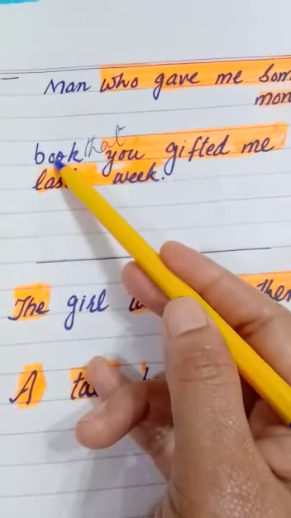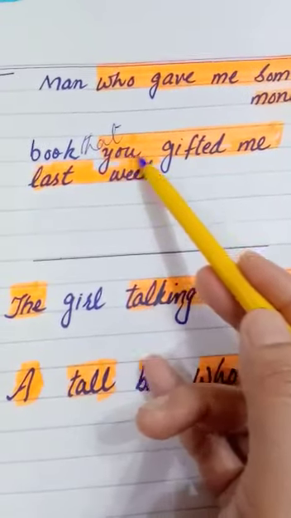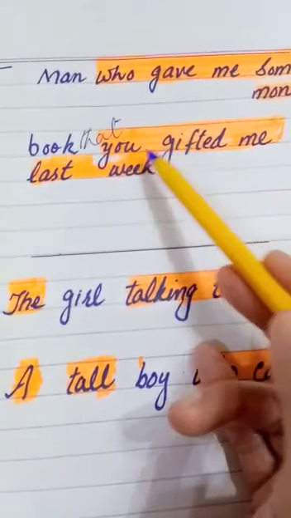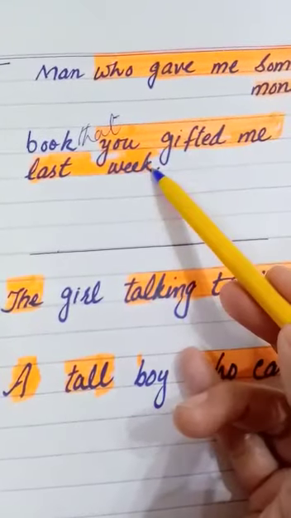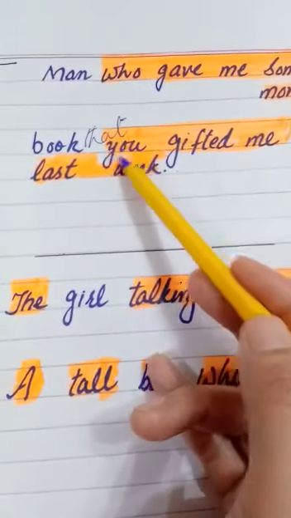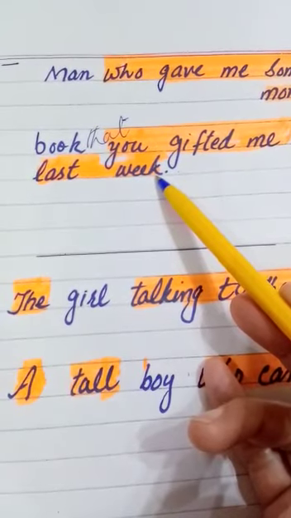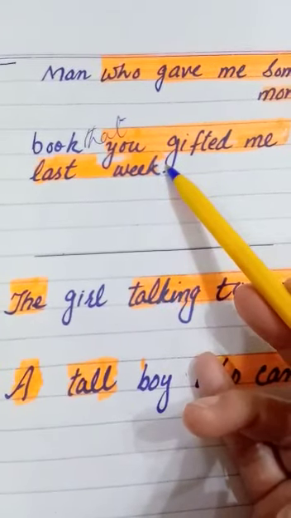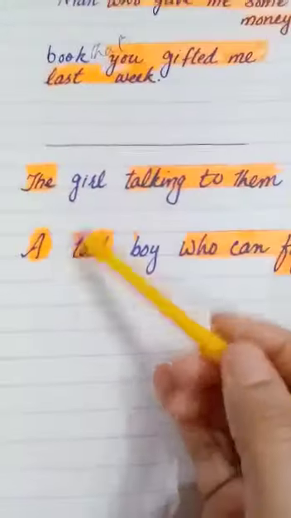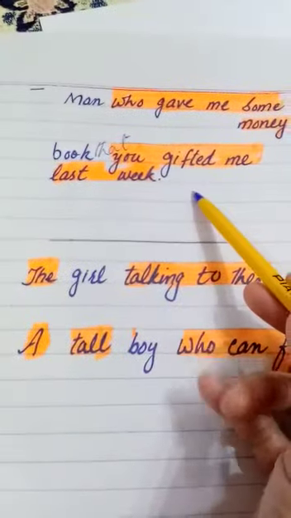Book is a noun, that is a relative pronoun, and after this word this part is a relative clause, because subject is there and verb is there, so this is a clause. What is a clause, inshallah I'll teach you further. That is a relative pronoun, so this part is a relative clause and post modifier qualifying book. Okay, similarly further, the girl talking to them, they are called noun phrases.